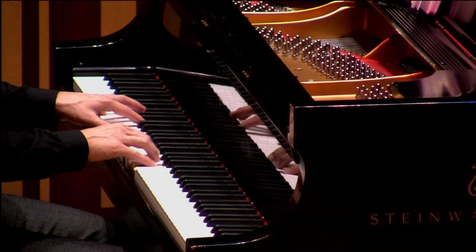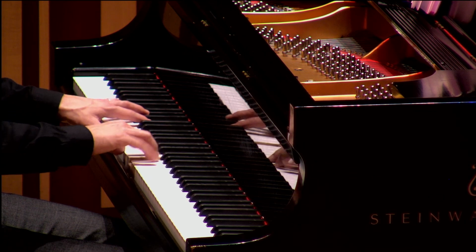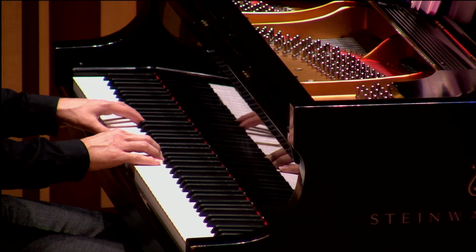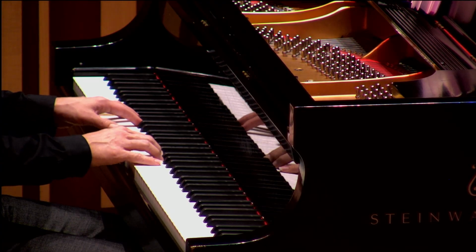Polyrhythm. Now, what if there are different rhythms in different parts simultaneously? That's called polyrhythm. It could be as simple as playing quarter notes in the right hand and half notes in the left hand. But more interesting is playing triplets, groups of 3 notes in the right hand, while the left hand is playing 2 notes.